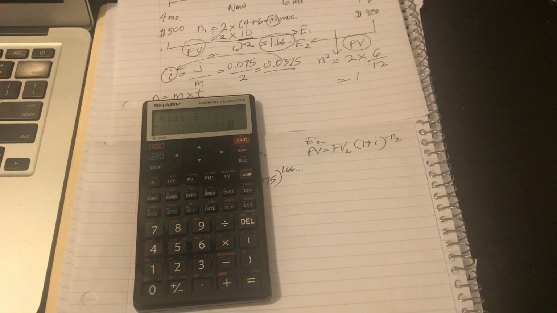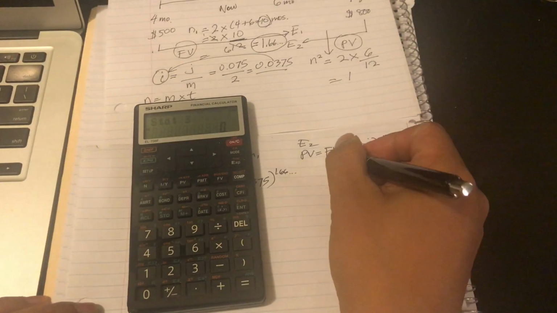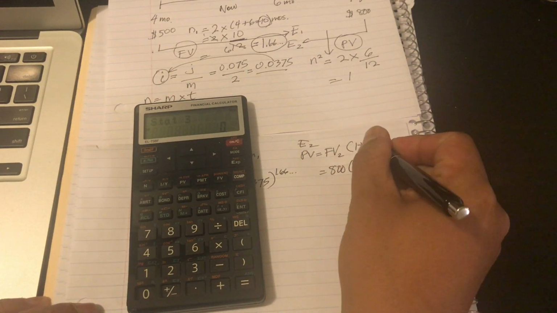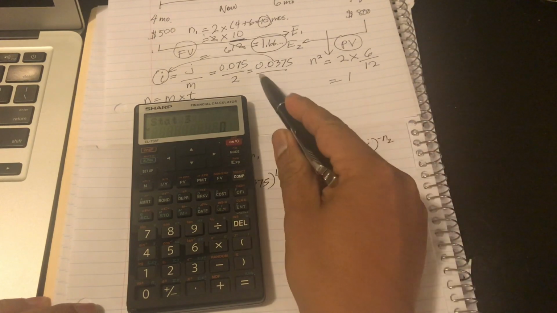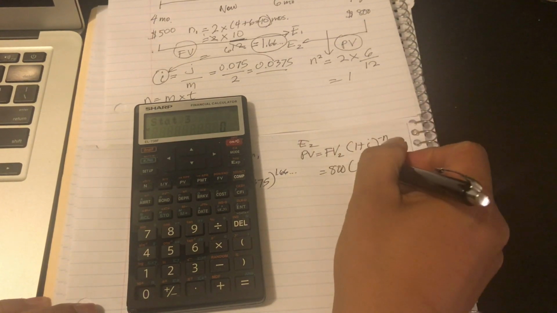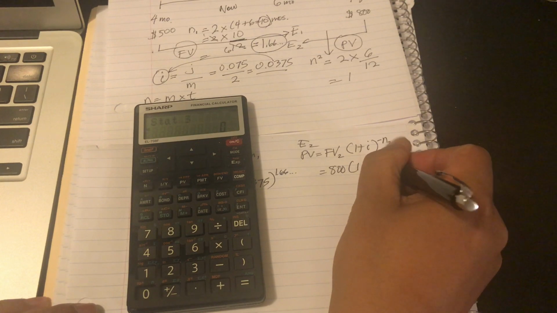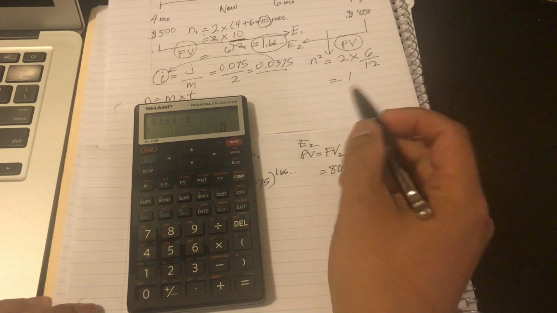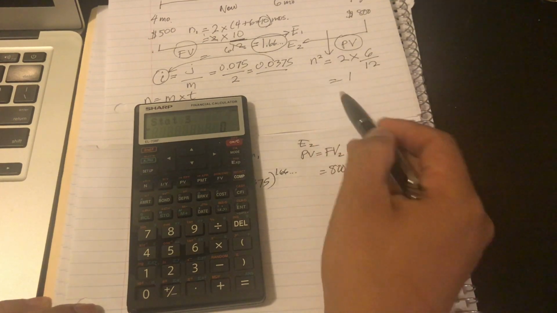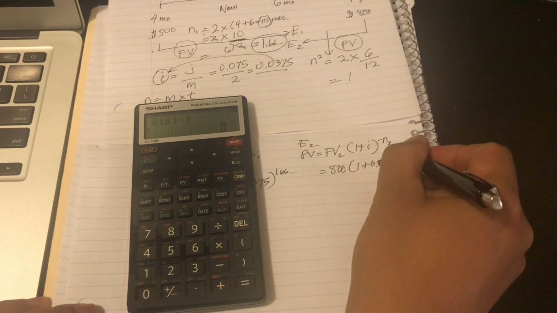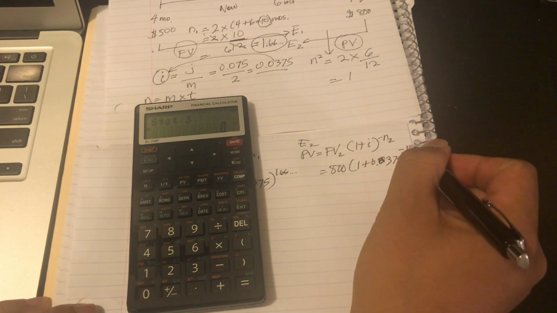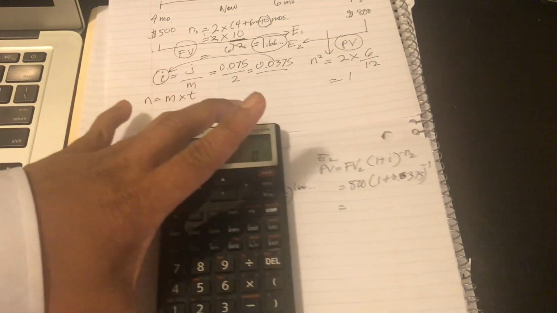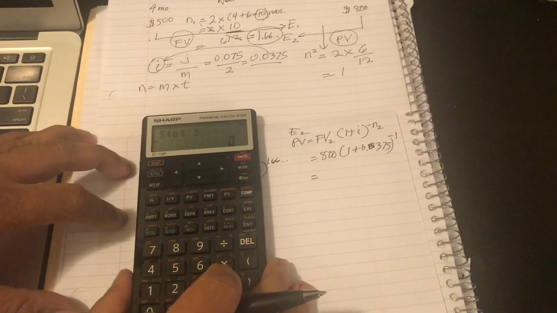All right, now I need just to plug in stuff. So future value 2, that's 800. 1 plus the same I. This one here, 0.0375, to the N2 is 1, so that will be to the negative first power. Okay? So how do I do that? Back to the calculator. I can solve accordingly.